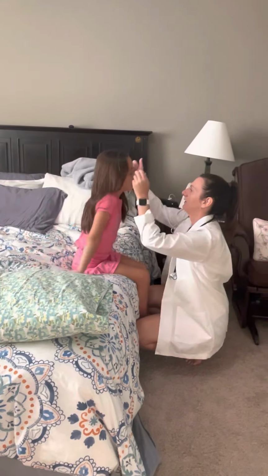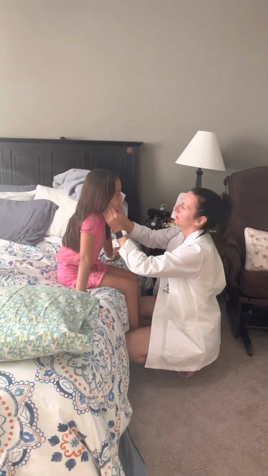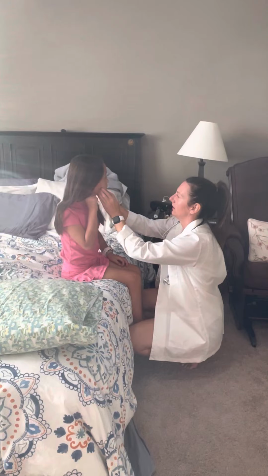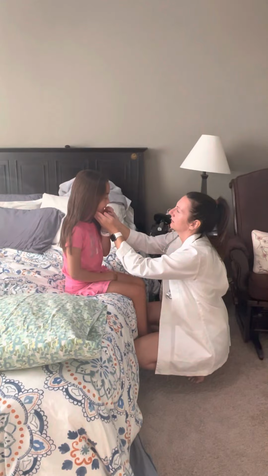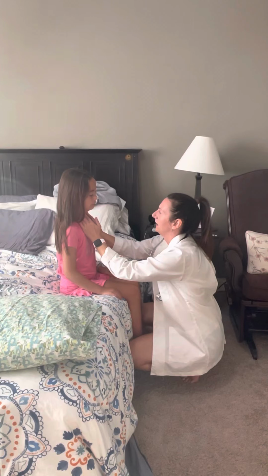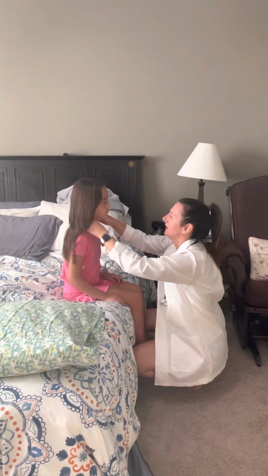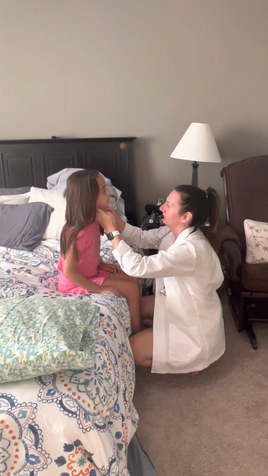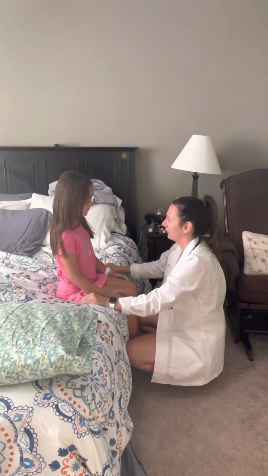Okay, let's feel for your lymph nodes. So we're going to feel her lymph nodes: preauricular, postauricular, submandibular, all the way down the thyroid, anterior cervical, sternoclavicular area, and all the way in the back, posterior cervical. Good. That feel good? And again, I'd be looking at her skin and making sure everything is okay.